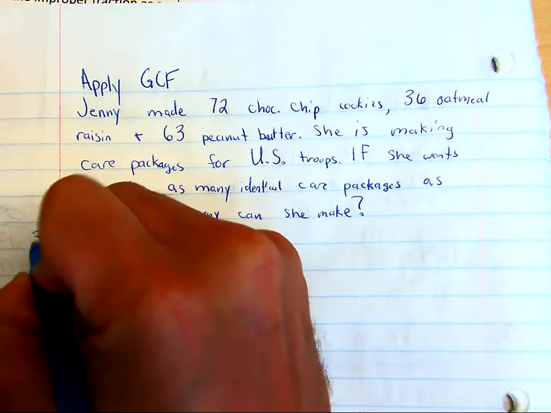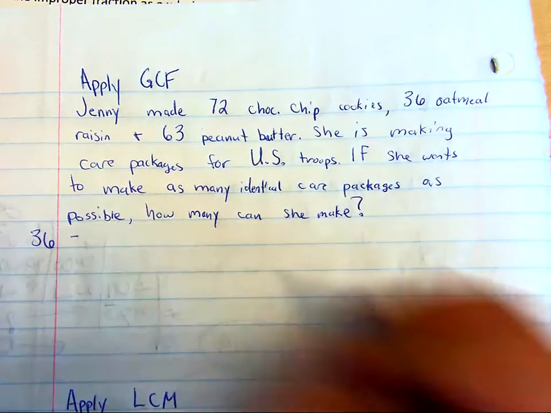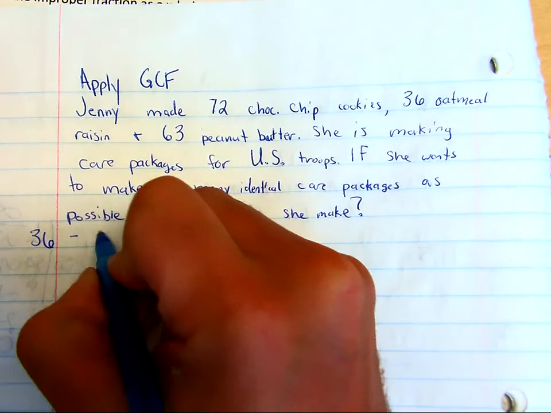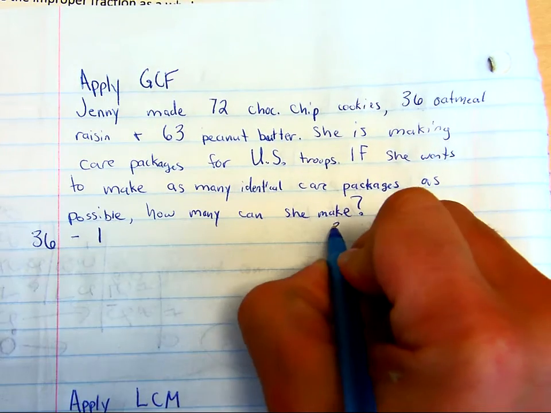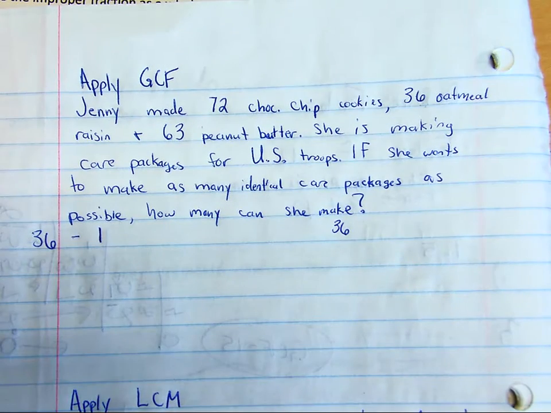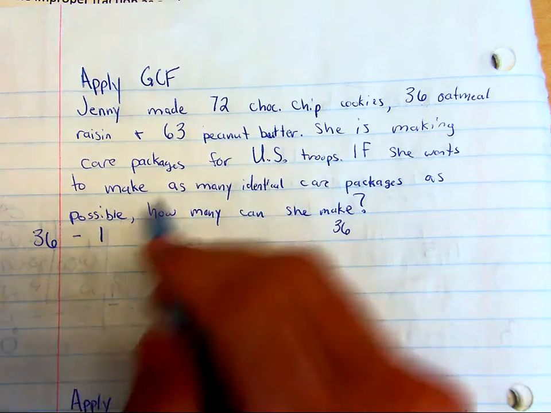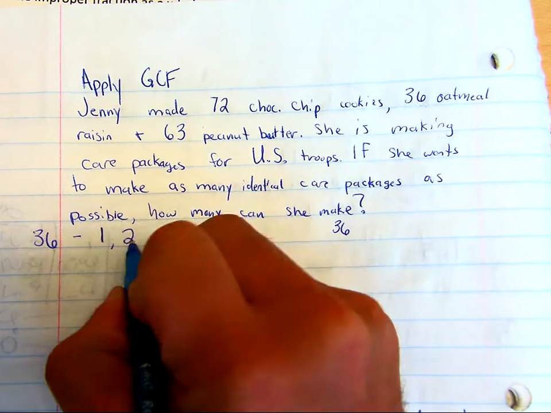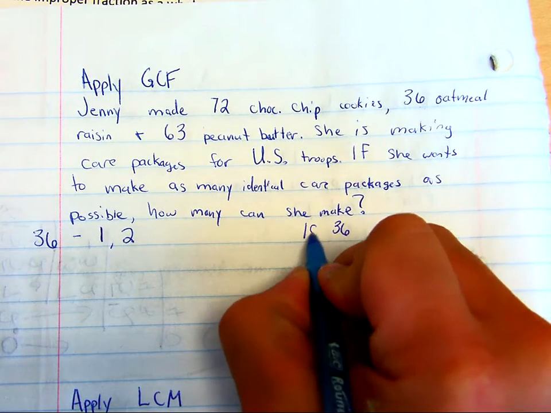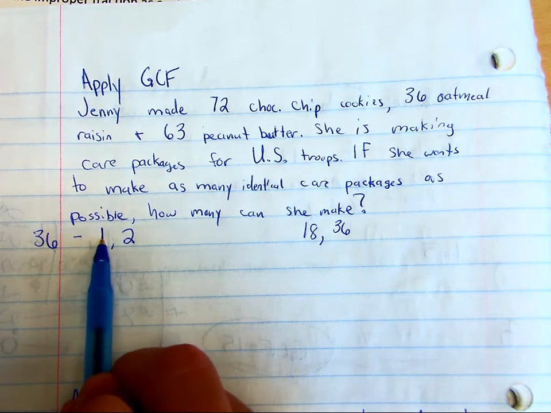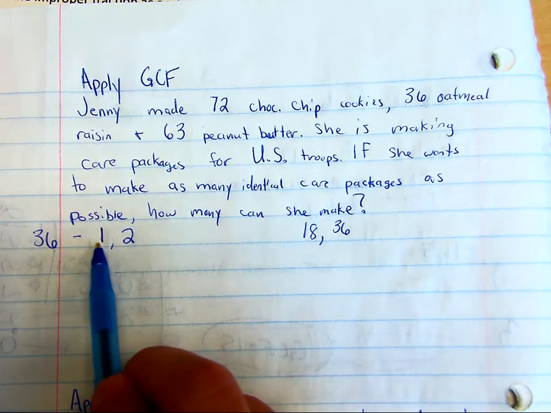36, I want to find the greatest common factor, so I'll list all the factors out. So 1 times 36 makes 36. 2 goes in because it's even, it ends in a 2. 2 times 18, and I do it like this, saying this is the largest number, and this is the smallest number.